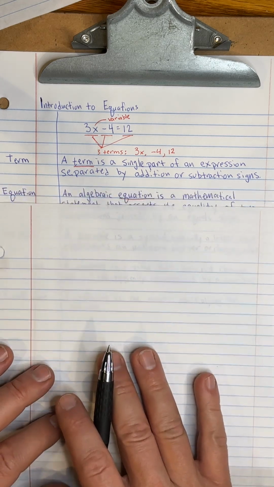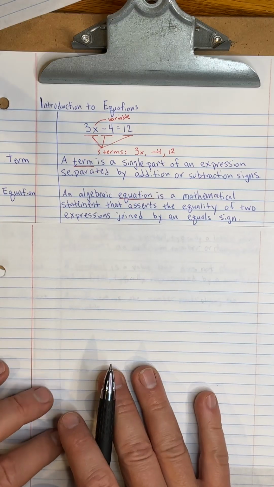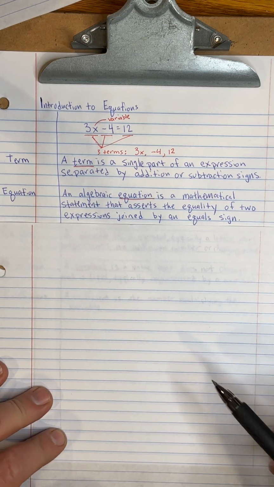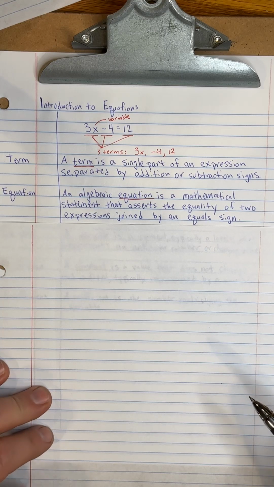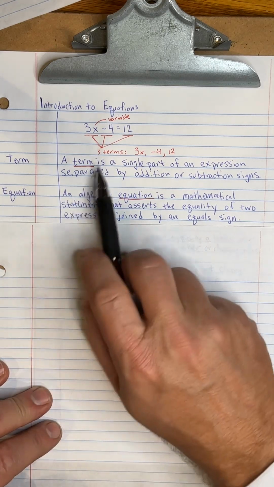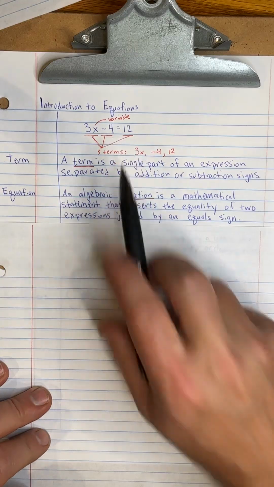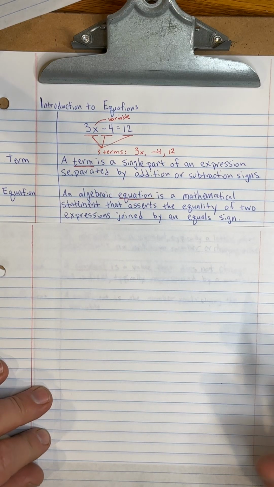The second thing that we need to do is make sure we understand just what an equation is, okay? An algebraic equation is a mathematical statement that asserts the equality of two expressions joined by an equal sign. So we have one expression here is equal to another expression. A lot of times we're going to be solving equations. What people will talk about is that you have to balance the equation. So if you do something to one side of the equation, they'll say you have to do it to the other. So if I add, in this case, I'd probably add 4 to the left side, I'll have to add 4 to the right side.